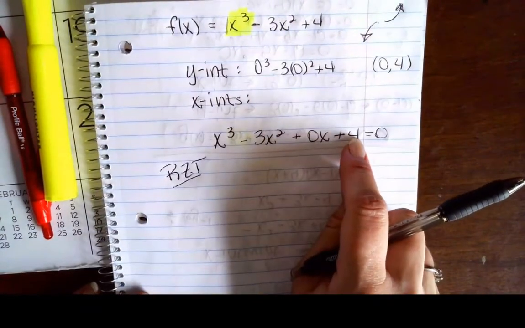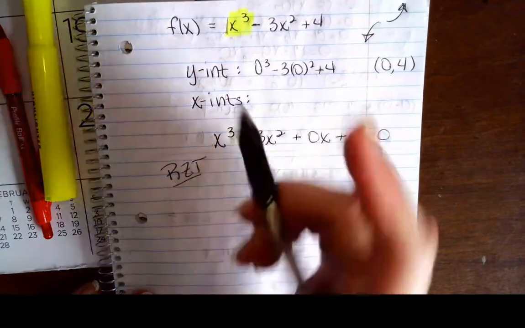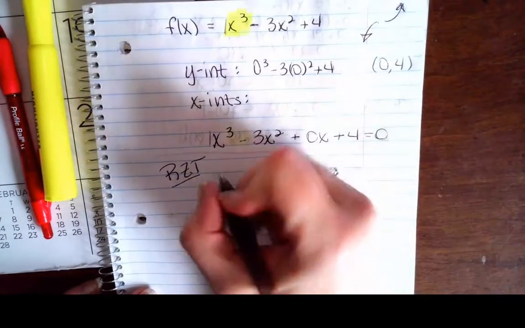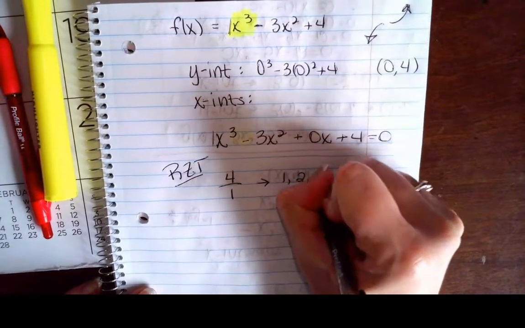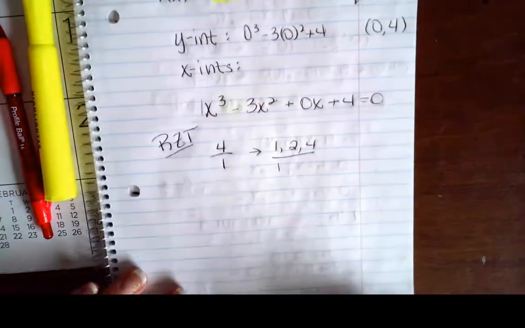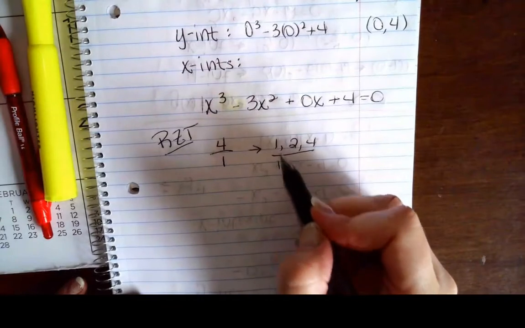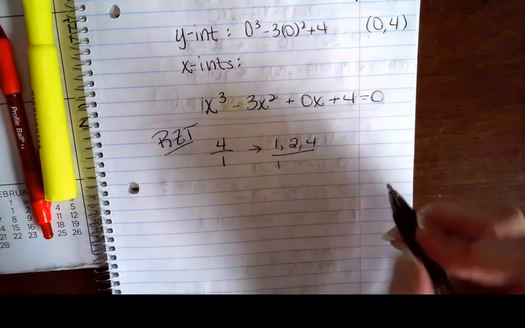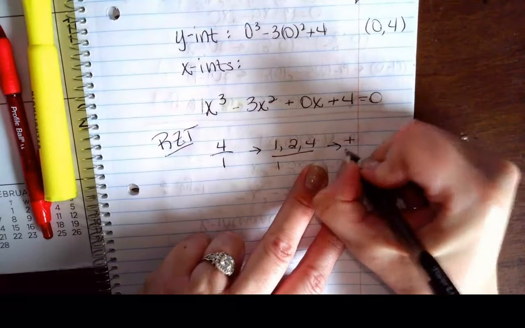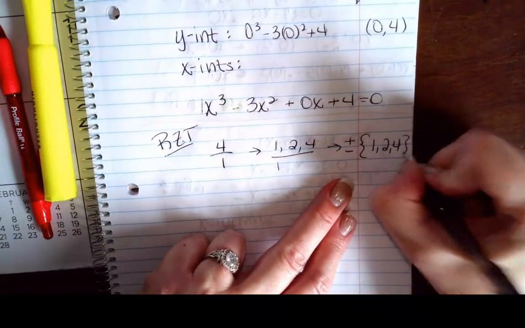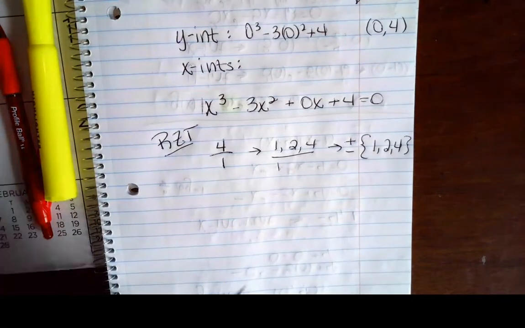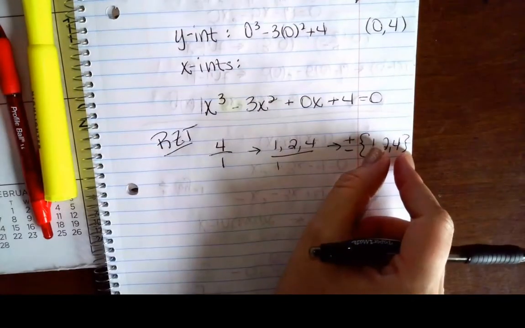So factors of your last over factors of your first. So factors of 4 over factors of 1. And that's going to give me my pile to pull from. So 1 over 1, 2 over 1, 4 over 1. So my pile includes positive or negative 1, 2, and 4, which means there are 6 possibilities.